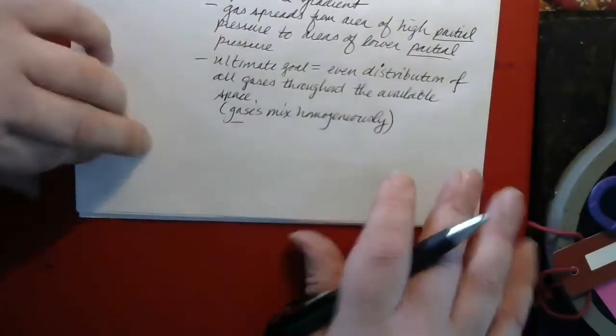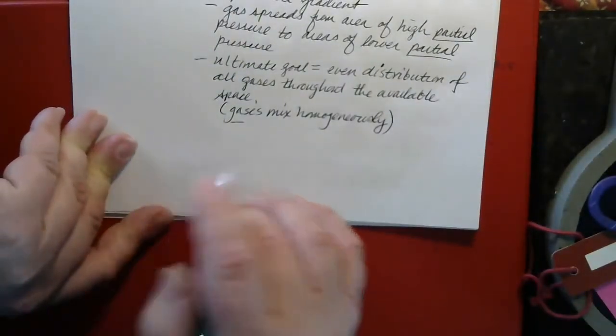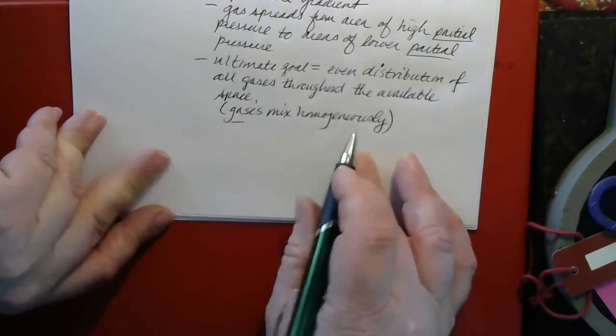And their concentrations will be the same all over that container. And that's what we mean by mixing homogeneously.